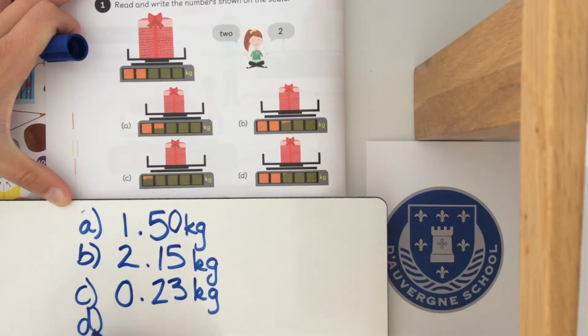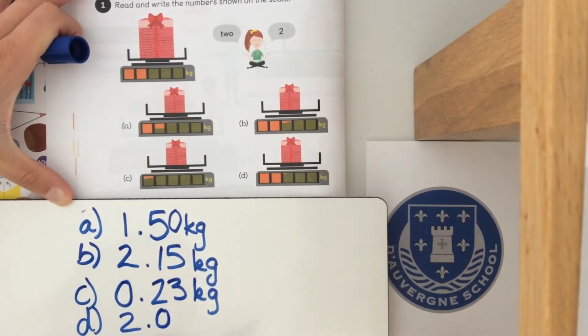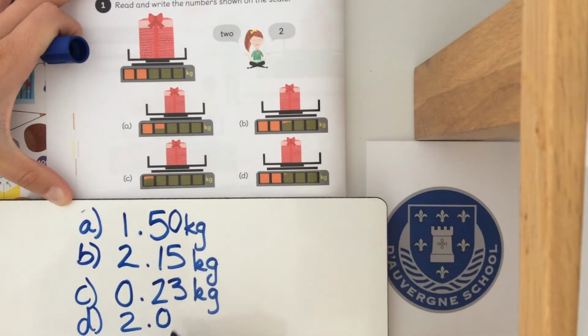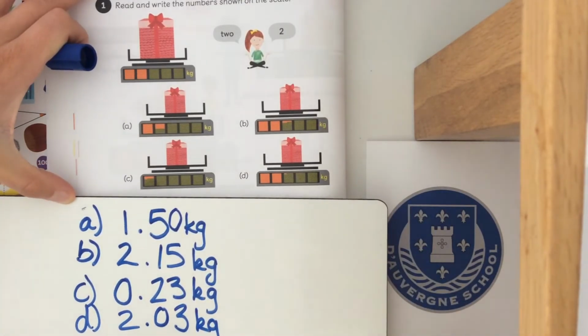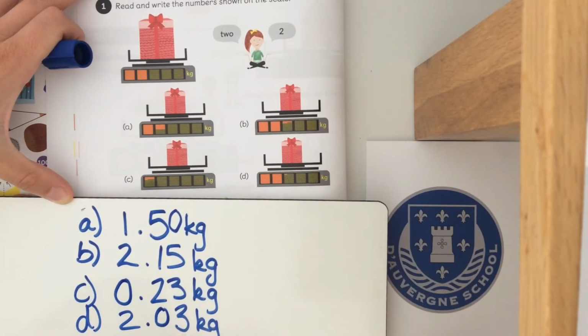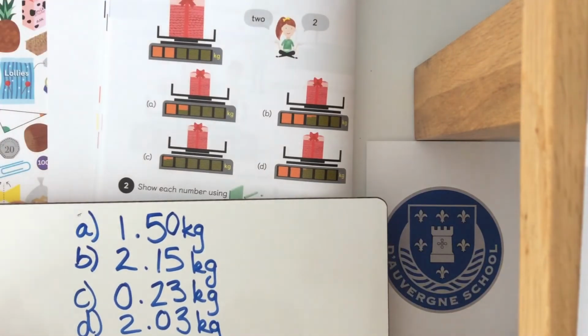And D, we've got 2 whole cubes, no full tenths, so I put a 0 there, my placeholder, still need it, and 1, 2, 3 hundredths cubes. Okay, so well done if you got those answers. If you got maybe one each way, because they were tricky to see, then that's fine.